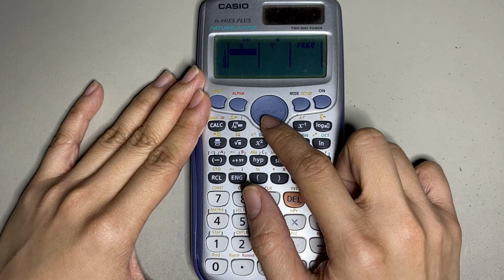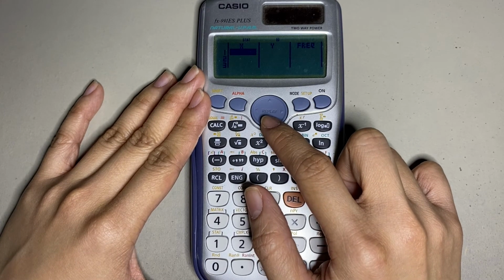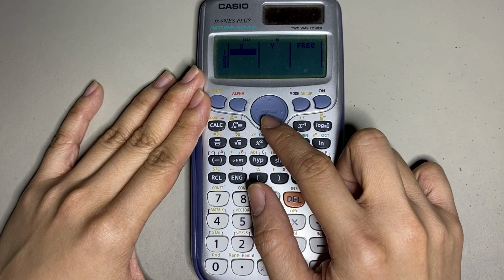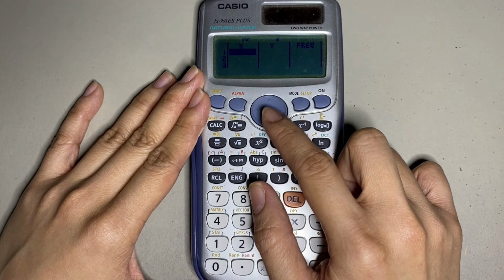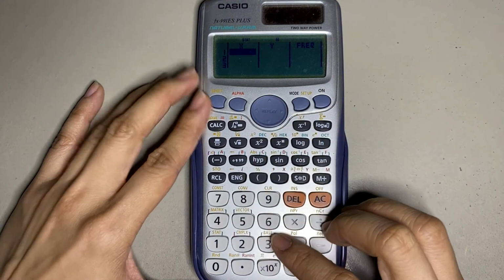This is where you will input your x and y values. Now you don't have to manually compute for the inverse of the temperature and the natural logarithm of the rate constant because you can do that directly into your calculator.